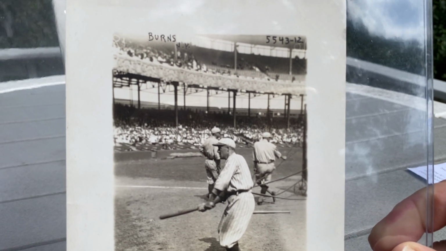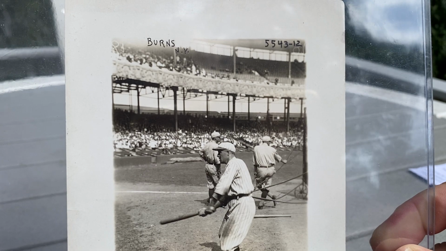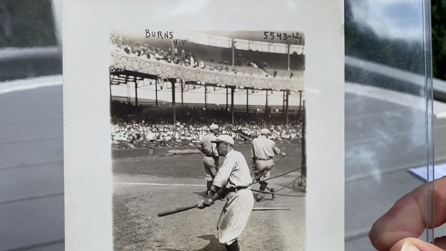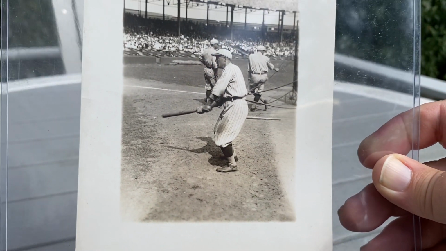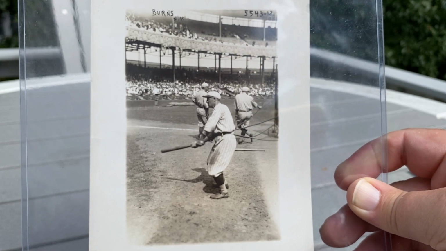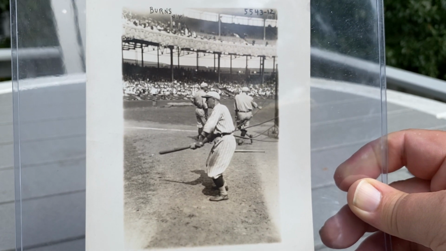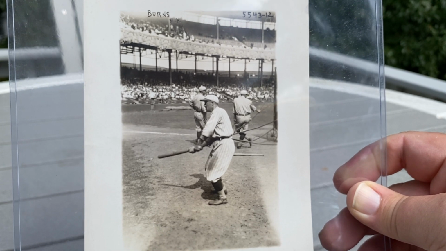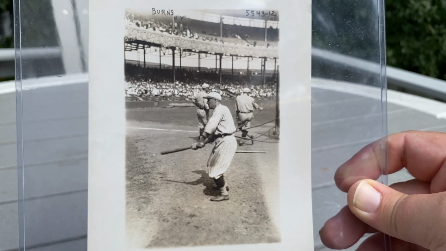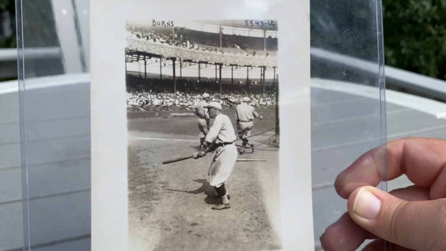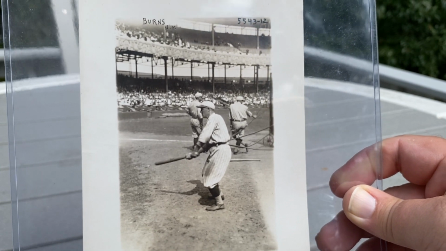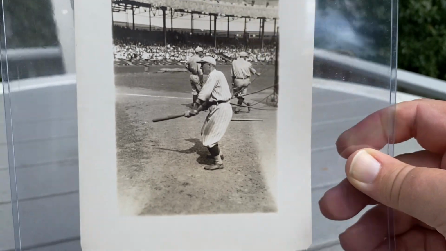And there's the name written into the negative. And another thing about the agencies, because they didn't do their own photos, they would get photos from all photographers in all places. So they just could get many more teams that way.